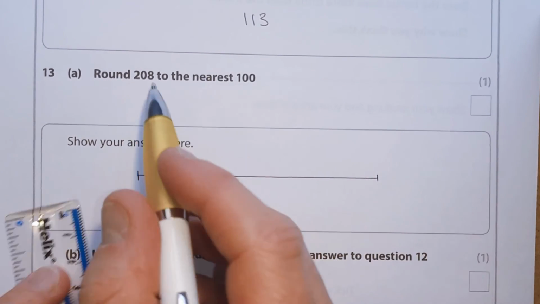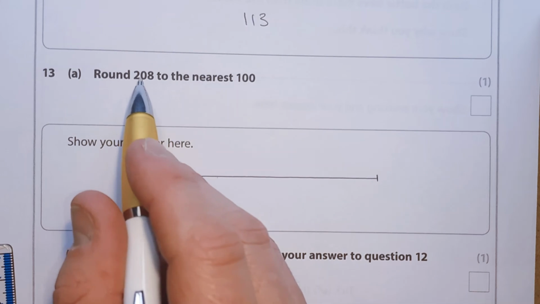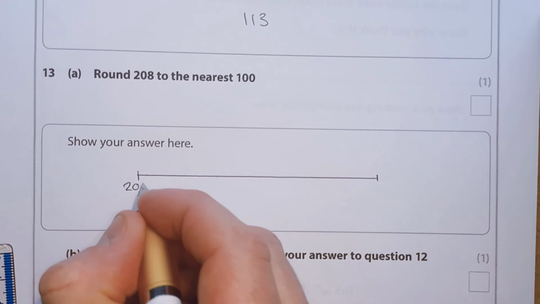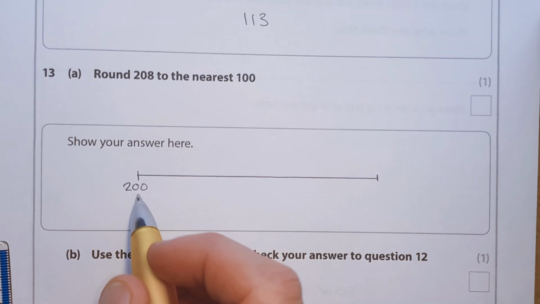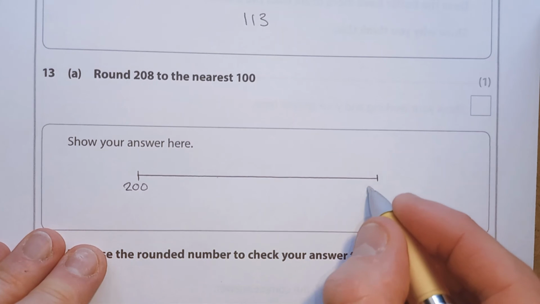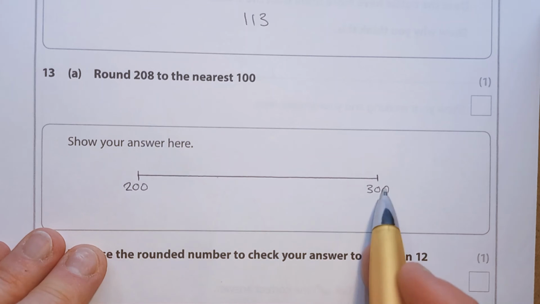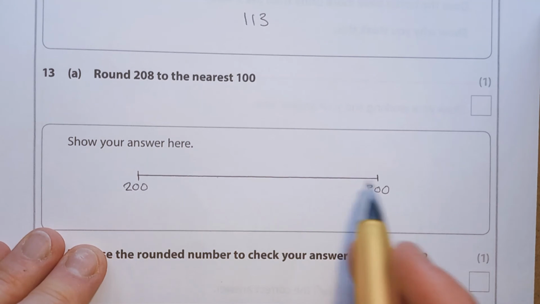Well, if we just take the units and any tens off, we haven't got any tens, but take them off, well then 200 would be down here. So 200 would be one end. What would 100 more than 200 be? Well, that would be 300. So 208 is going to be between these two numbers. And which one's it going to be closer to?